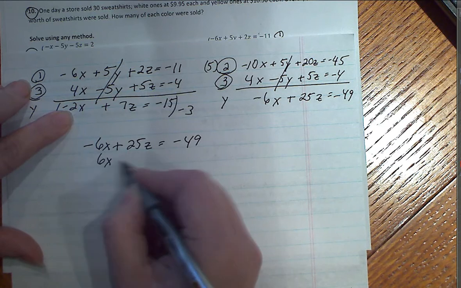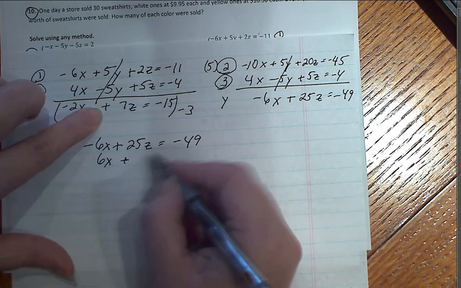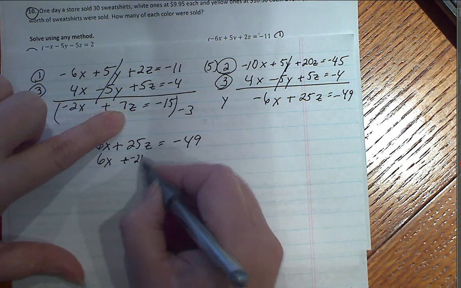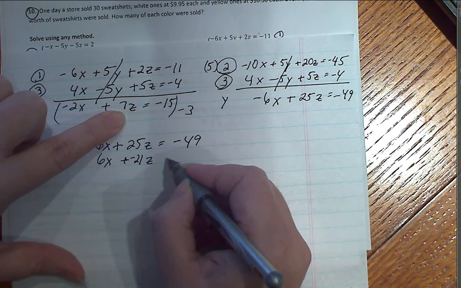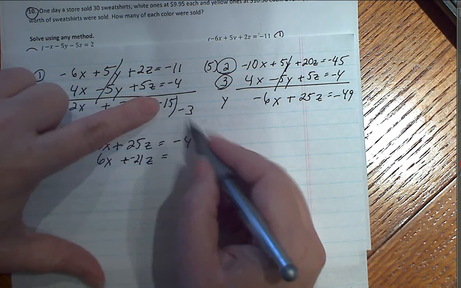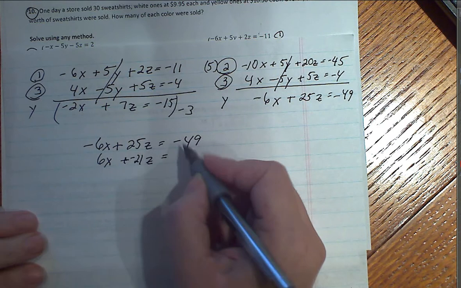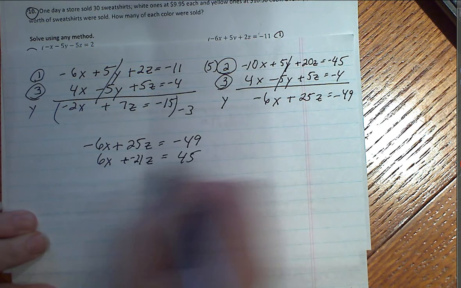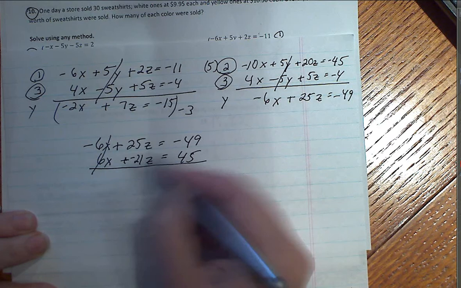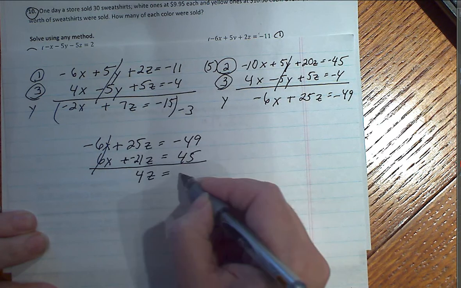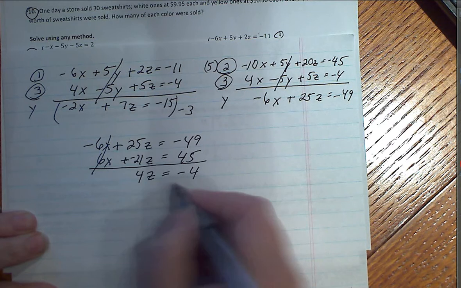Negative 3 times 7 is a negative 21z, is equal to a negative negative positive, 15 times 3 is 45. So I have 4z is equal to a negative 4. Divide by 4, z is negative 1.